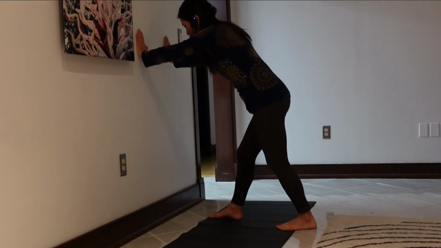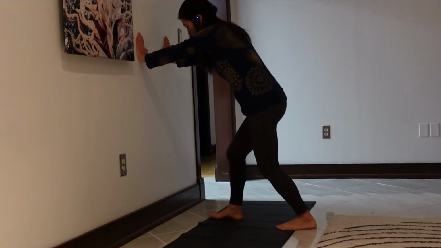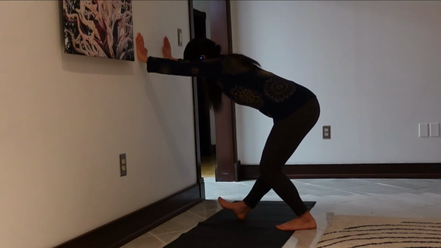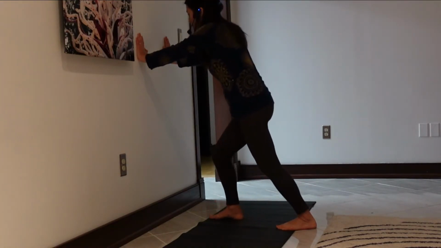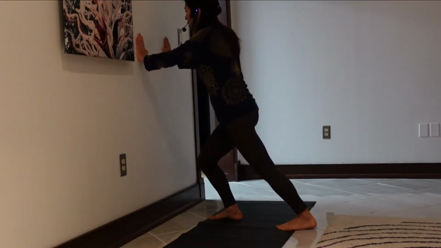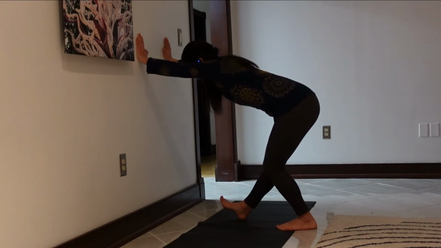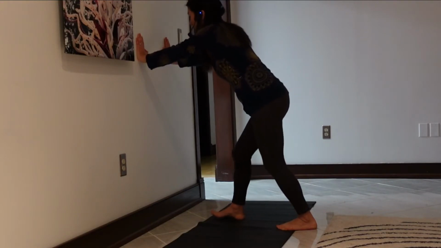Then from here, you're bringing your bottom back. So weight shifting back as you bend your back leg and your forward toes come up. Okay, now weight shift forward as you extend your back leg. And weight shift back as you bend your back leg and forward leg forward. Okay, let's try that 5 times.